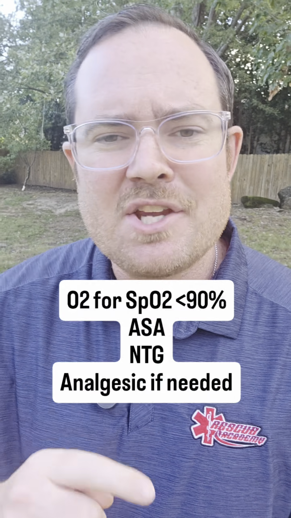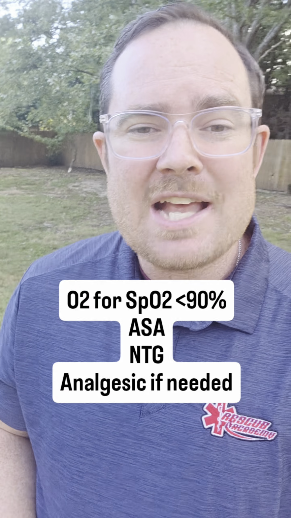Now, one thing to talk about with treatment. When talking about ACS, we all know that we give oxygen if the patient is hypoxic. We can go ahead and give our aspirin up to 324 milligrams and nitroglycerin. Still follow your protocol, but in National Registry standards, we're still only giving the 3 total doses. Beyond that, if the patient is still in pain, we can consider analgesics, such as fentanyl.